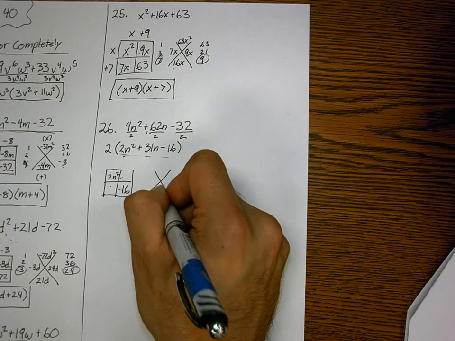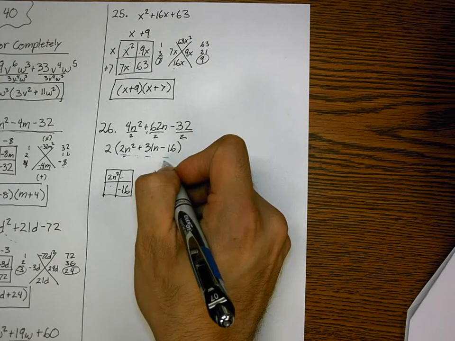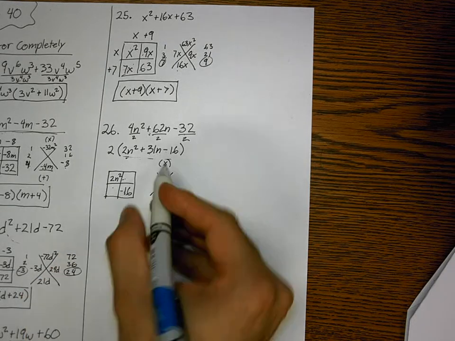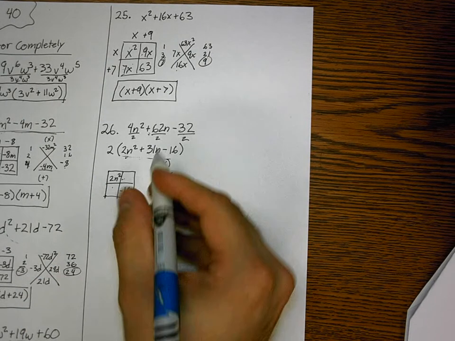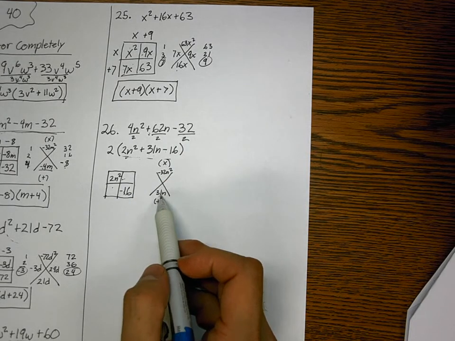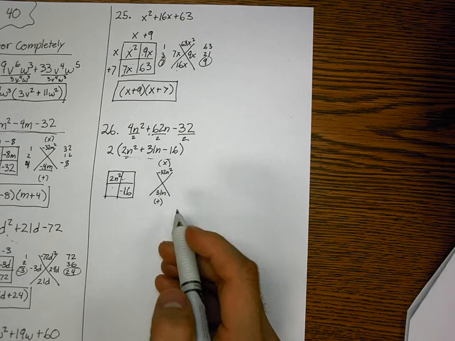So it adds to 31n and multiplies. So now 2 times negative 16, which is negative 32, and then there is an n squared. Okay. So I need two numbers that multiply to negative 32 and add to 31.